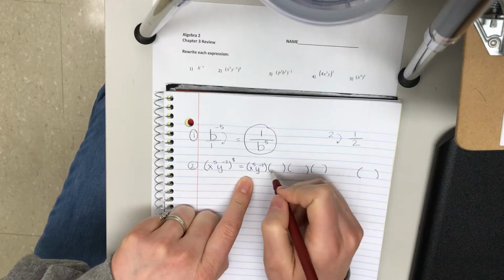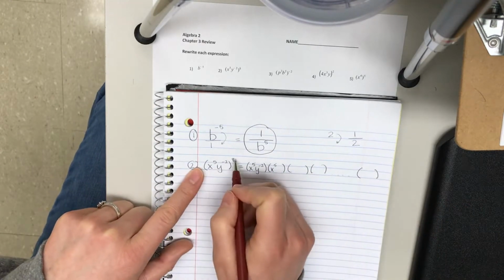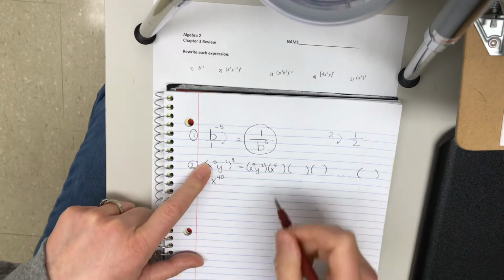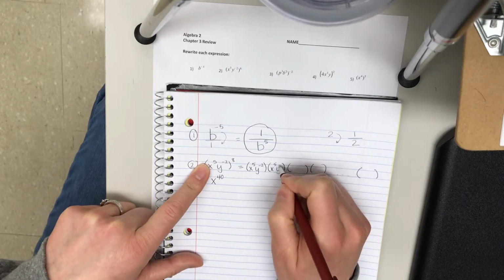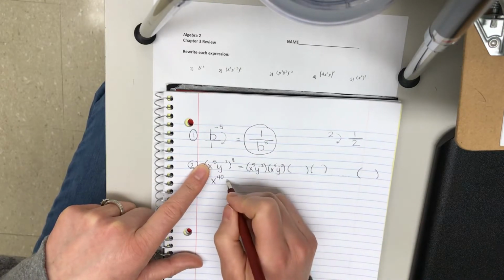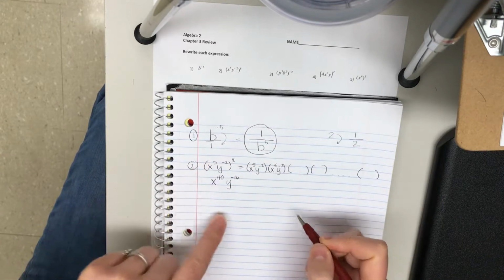So it's going to be x to the fifth times x to the fifth times x to the fifth, 8 times, or 5 times 8, which gives me x to the 40. And again, it's going to be y to the negative 2, y to the negative 2, and so on. So it's going to be 8 groups of negative 2, which is a total of negative 16, okay?